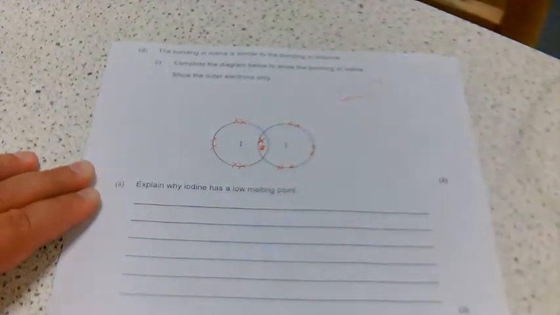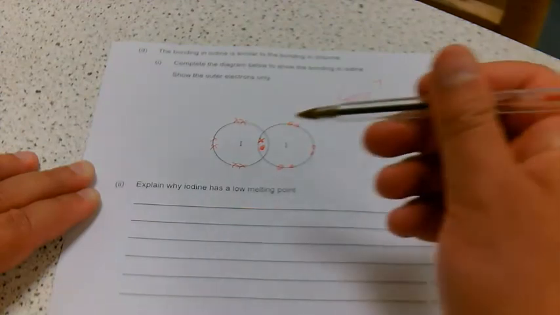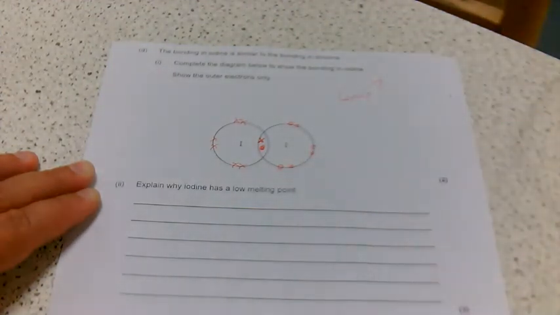And that is your complete dot cross diagram for iodine. So 7 crosses, 7 dots, and importantly, for each one there is 1 of each shared in the middle. So that's a single covalent bond. Okay, that would get you 2 marks. All right, second bit.